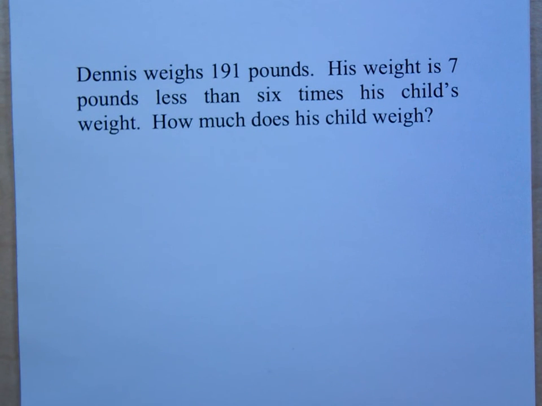Dennis weighs 191 pounds. His weight is 7 pounds less than 6 times his child's weight. I want to know, how much does his child weigh? So we're comparing the weight of an adult with the weight of his child. What is the thing that we don't know? What is the thing we're looking for? The weight of the child.